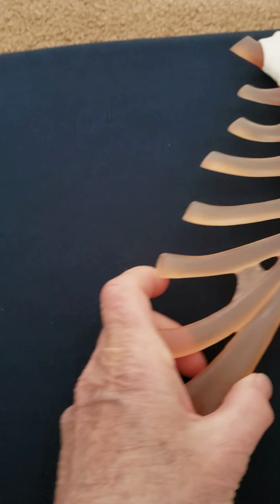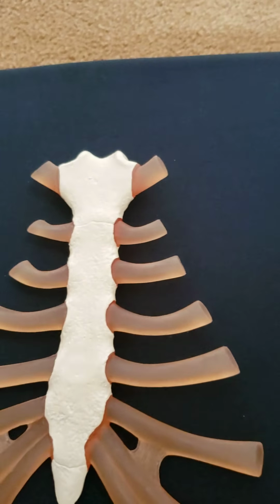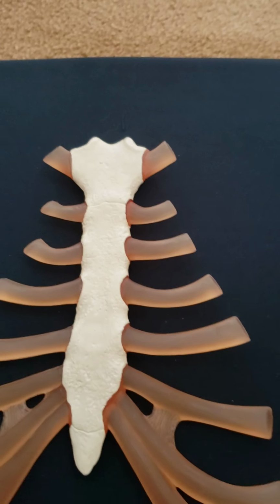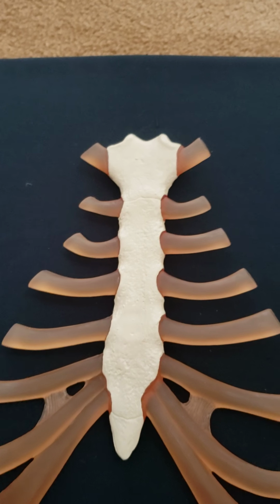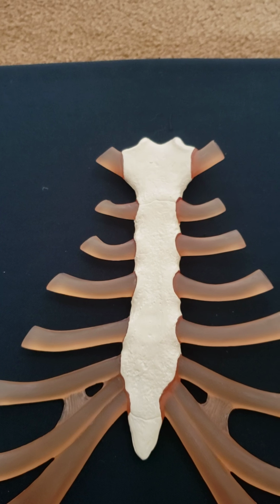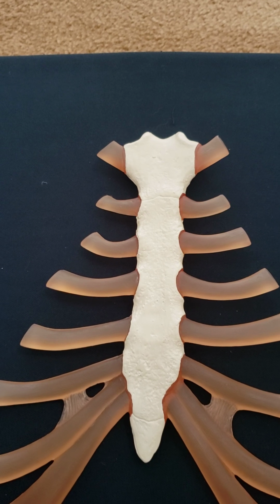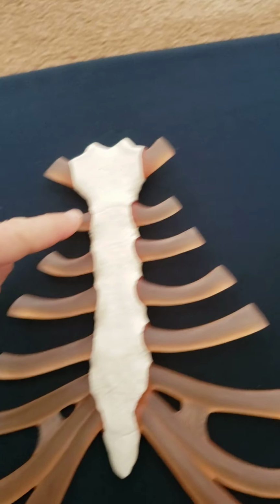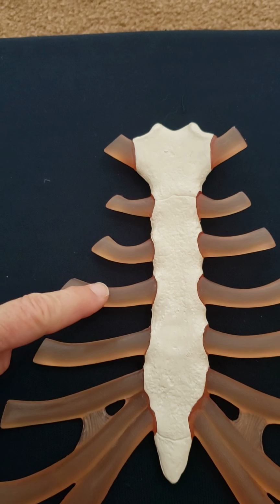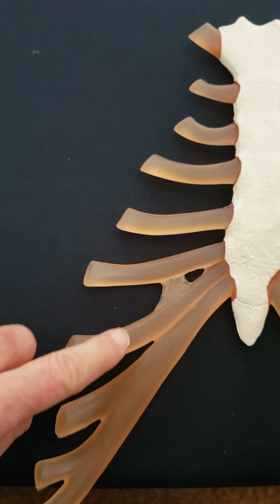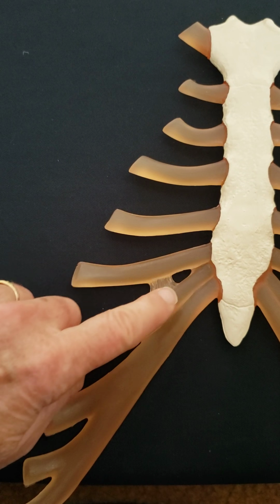There are 2 kinds of ribs, and then one kind is divided into 2 others. Let me be more clear. There are 7 true ribs. True ribs articulate directly with the sternum via costal cartilage. So 1, 2, 3, 4, 5, 6, 7. They go directly to the sternum via the costal cartilage. There you go.